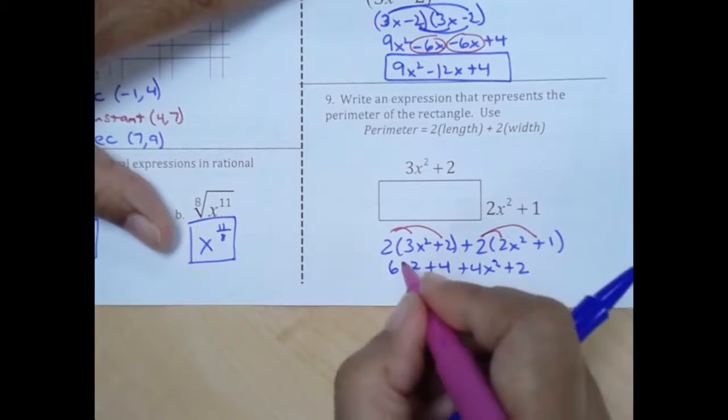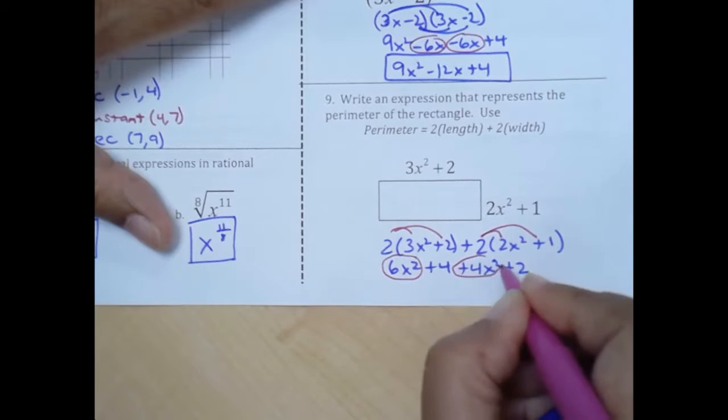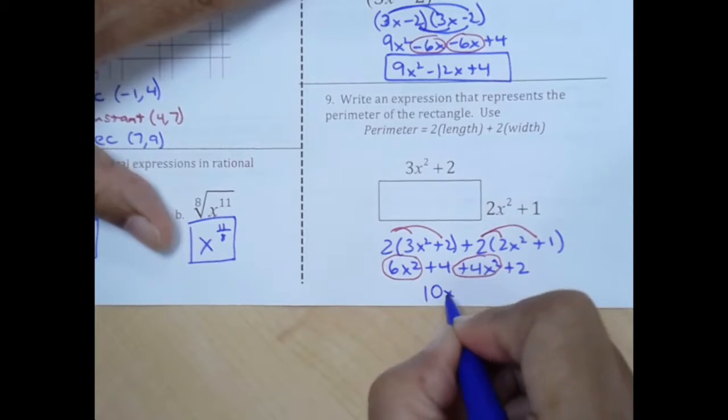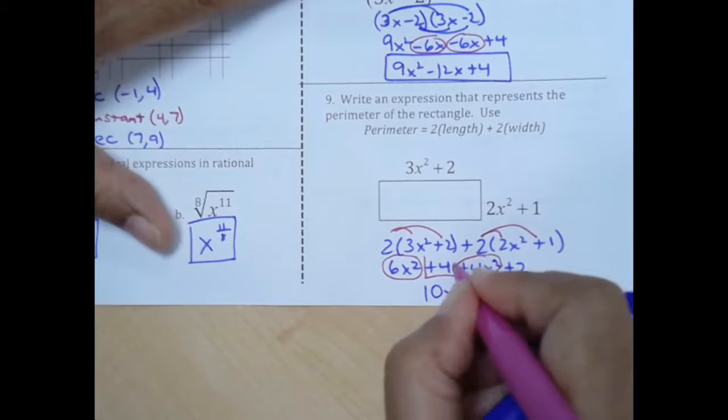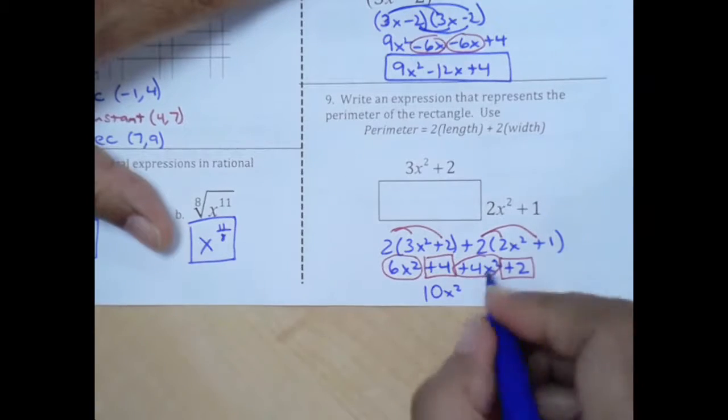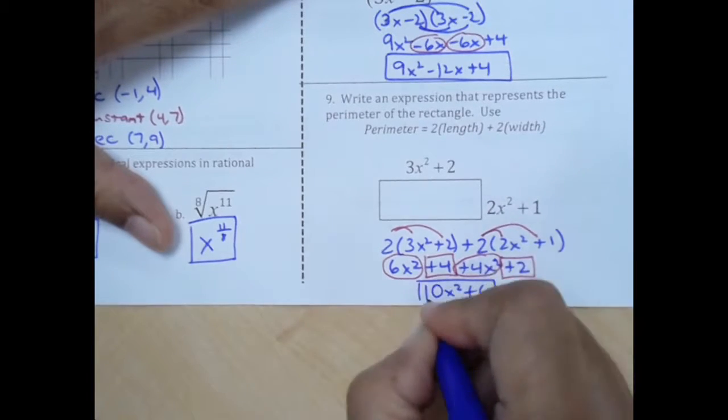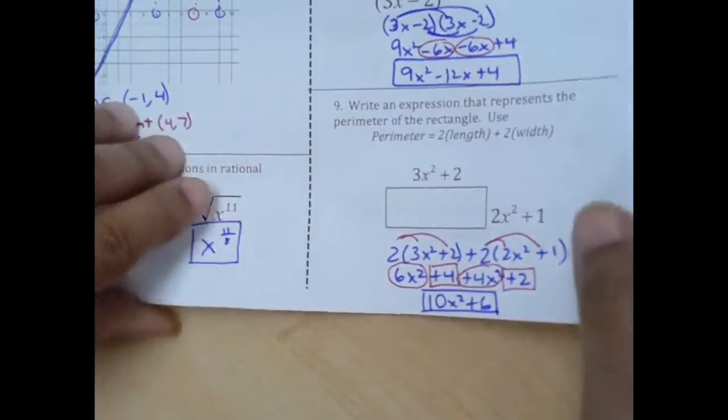Right, our like terms, we have a 6x squared that goes with 4x squared. That gets you a total of 10x squared. And then we have 4 that we can add with 2. Those are like terms. And that gets you 6. Okay. All right, let's go to the next page.